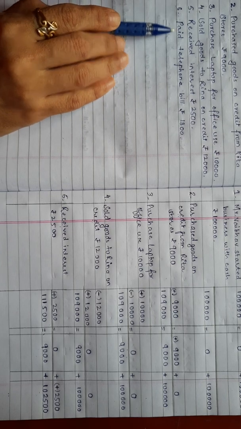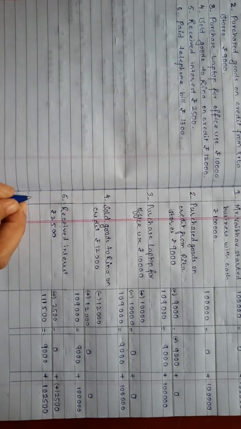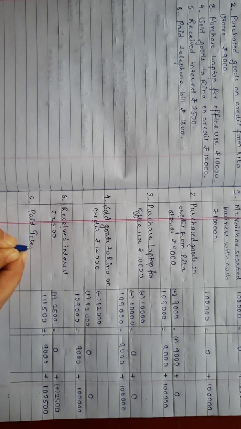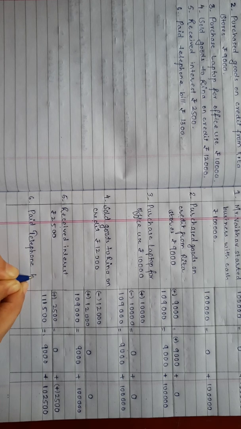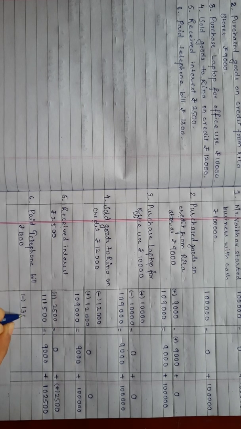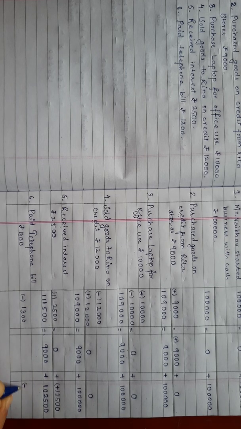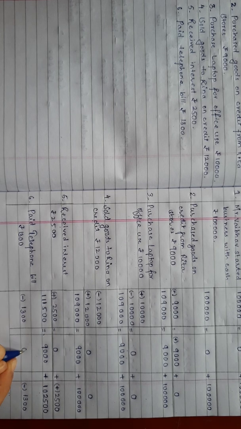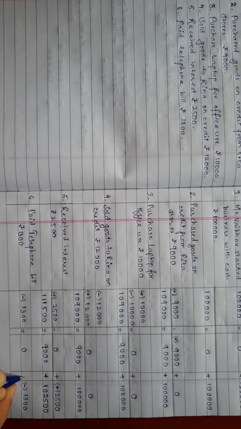Sixth transaction is paid telephone bill rupees 1,300. So paid telephone bill rupees 1,300. It is paid, it means the cash is going out. The cash is going out, it will be paid from asset only. So 1,300 will be deducted here. It will reduce your capital too. So 1,300 will be deducted from the capital. Liability will be 0 in this equation. Equal to and plus will be as it is.